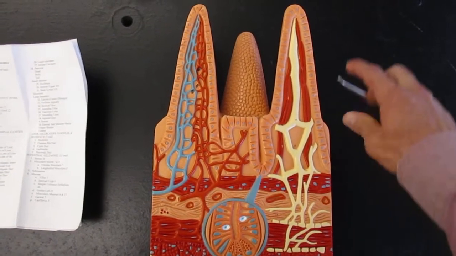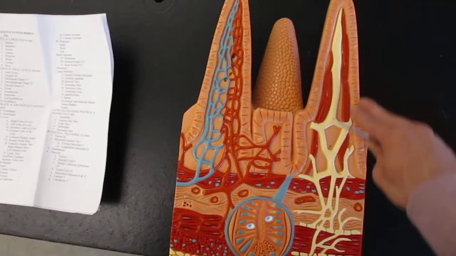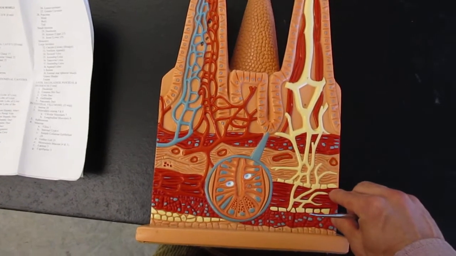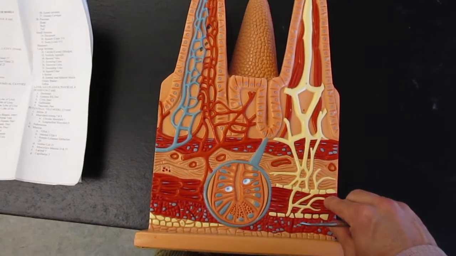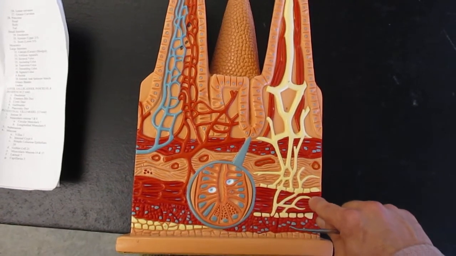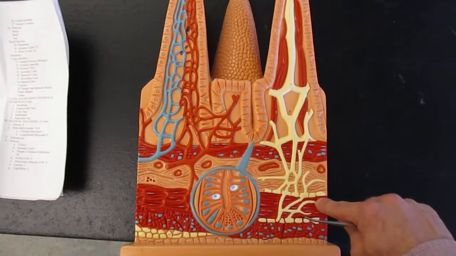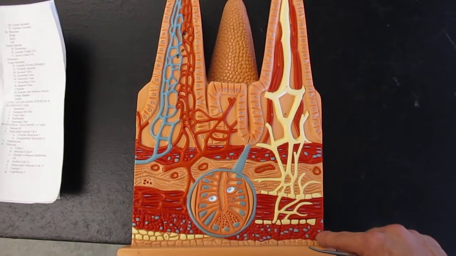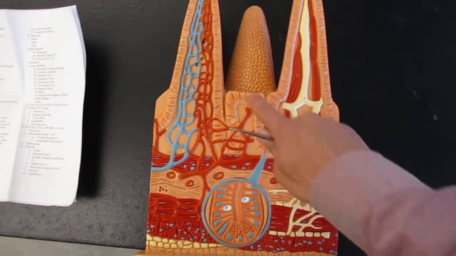So let me say that again. Mucosa area here, submucosa. These two layers here are the muscularis externa, and this particular layer right here is called the circular muscularis, right there, and this right here is called the longitudinal muscularis, and there's your serosa and capillaries.